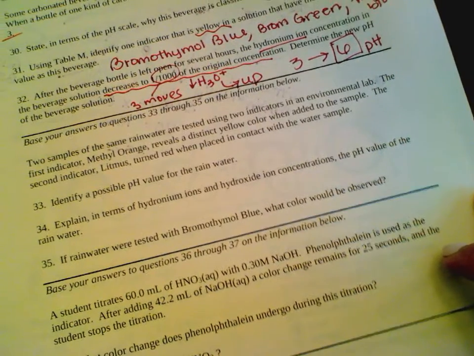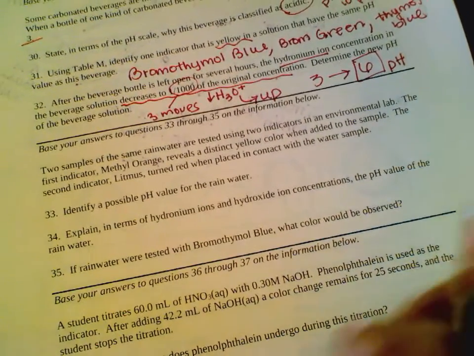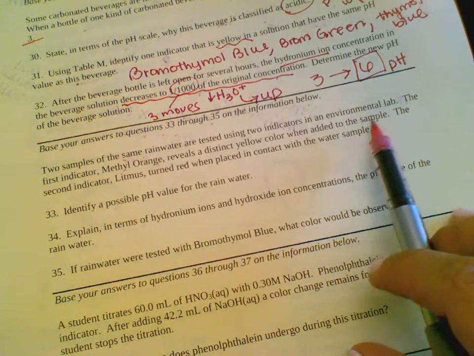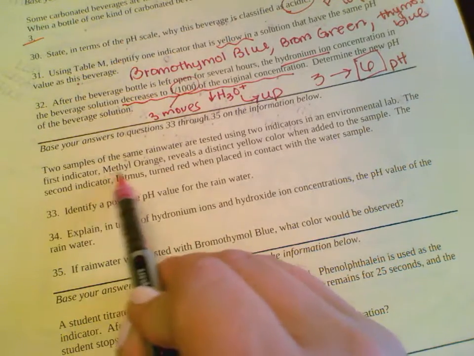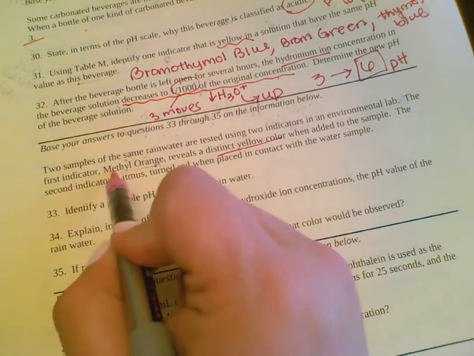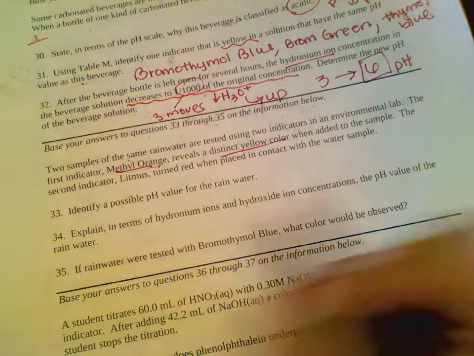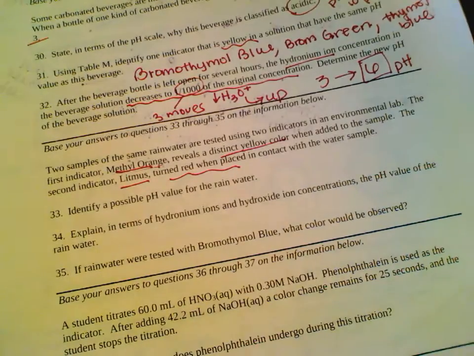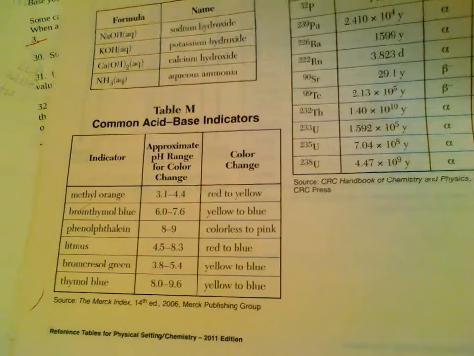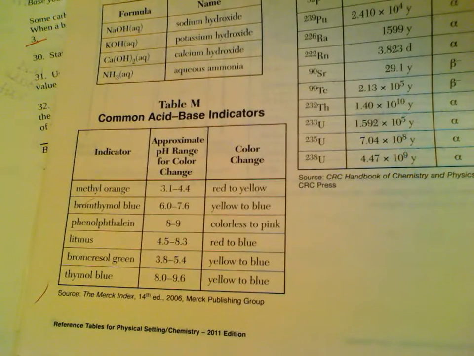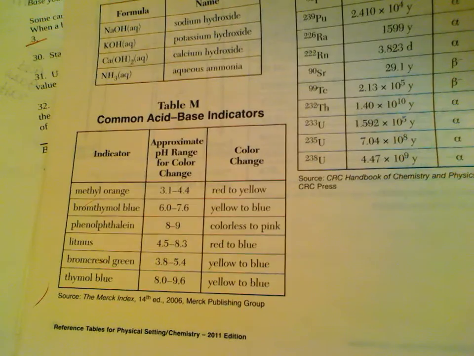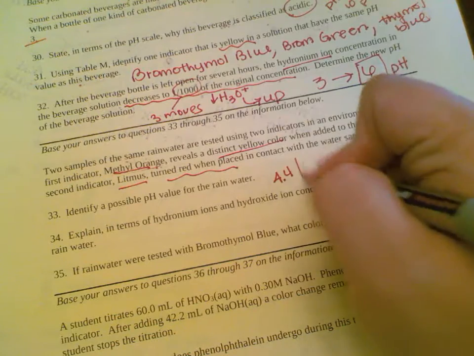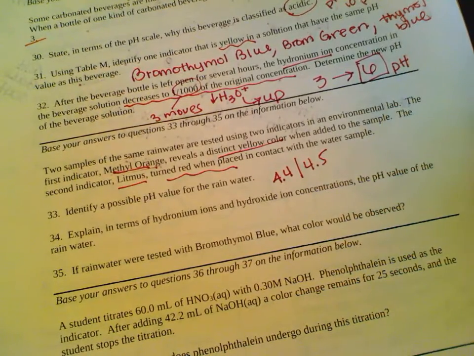So 33, identify a possible pH value for the rainwater. Let's go back to our reading. It says 2 samples of the same rainwater are tested using 2 indicators in an environmental lab. The first indicator, methyl orange, reveals a distinct yellow color when added to the sample. The second indicator, litmus, turns red when placed in contact. So I'm going to look and say, well, methyl orange is yellow when it's above 4.4, and litmus is red when it's below 4.5. So I kind of like that 4.4, or you could tell me 4.5, but I like it right in there.